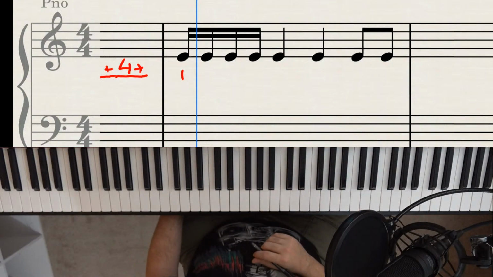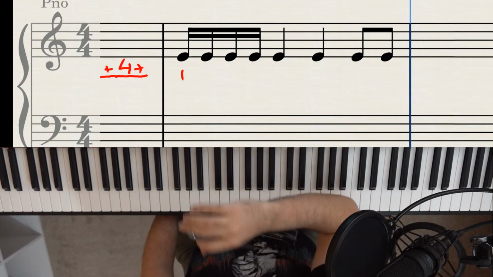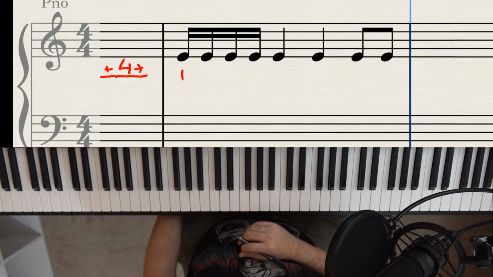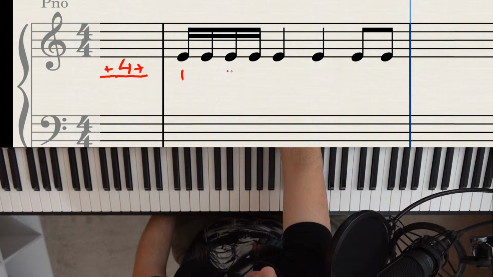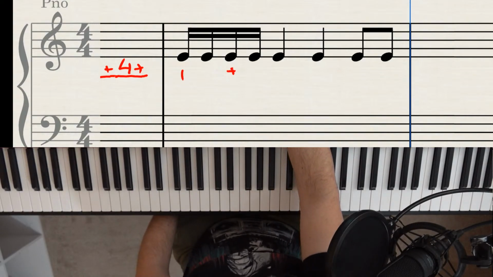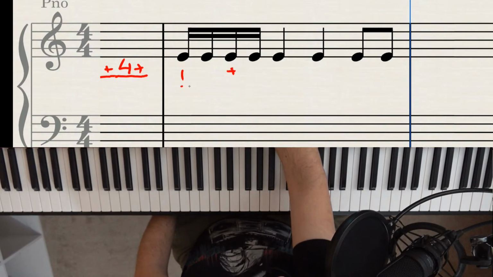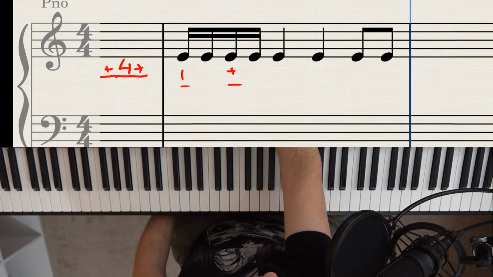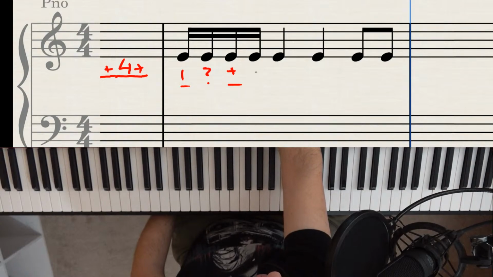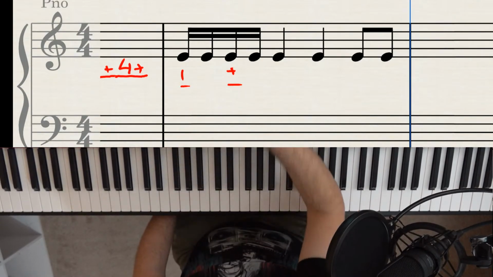Okay, so now how in the world are we going to count this measure? Well, we're now going to subdivide even further. So we still have our 1 and like we would before. That would be like if we had 2 eighth notes there. But we have more notes than that. So we have to account for this part and this part. So we still have our 1 and just like we would before.